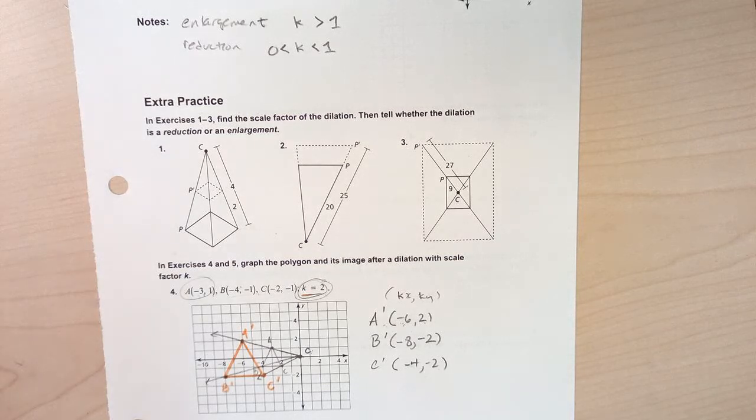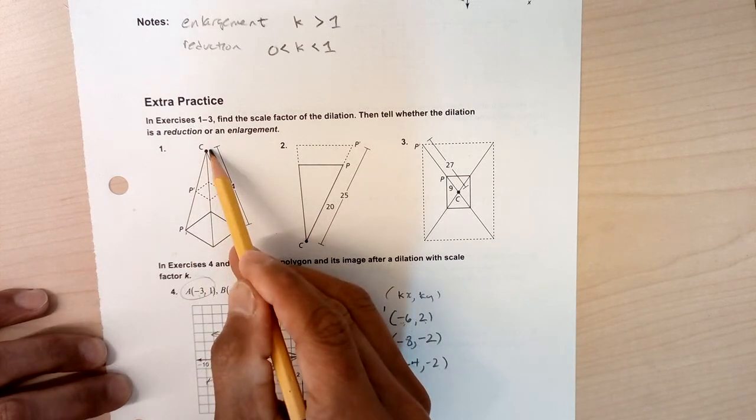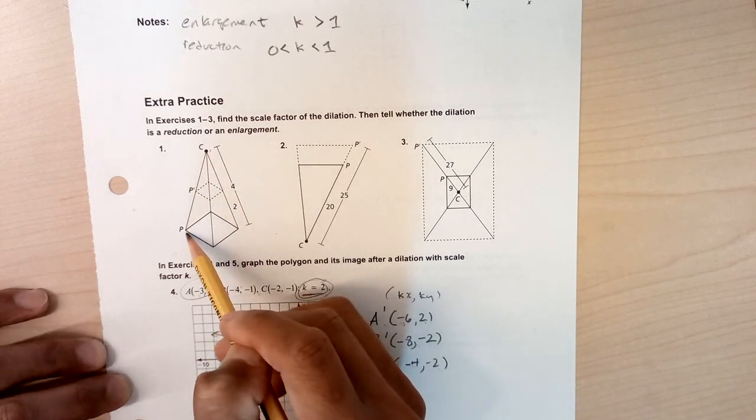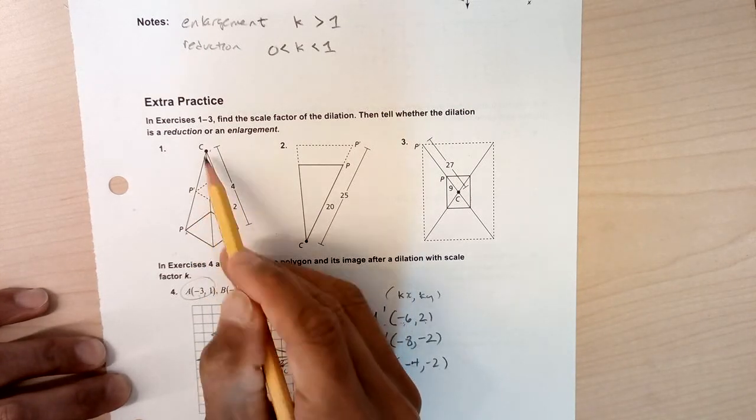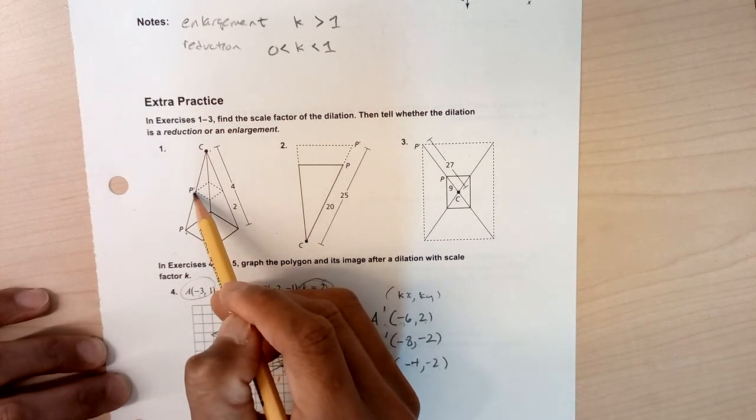Okay, so now taking a look at some specific examples of dilations. For example, problems 1 through 3 say find the scale factor of the dilation and then tell whether the dilation is a reduction or an enlargement. So on number 1, here's what you have to take a look at. Here's CP. C is the center of dilation. P is actually the pre-image. And then P prime, this is the image.